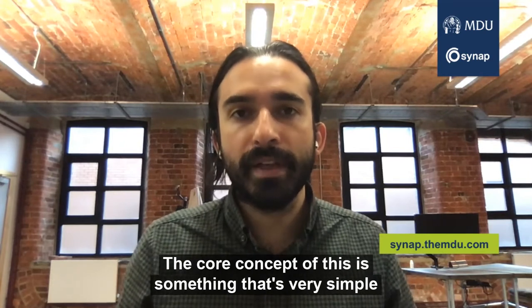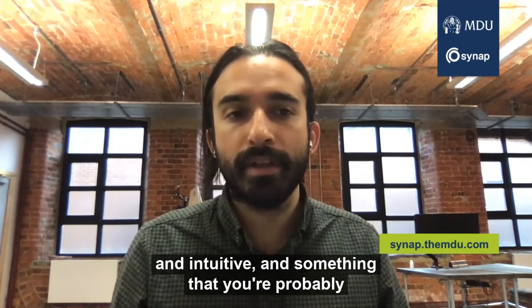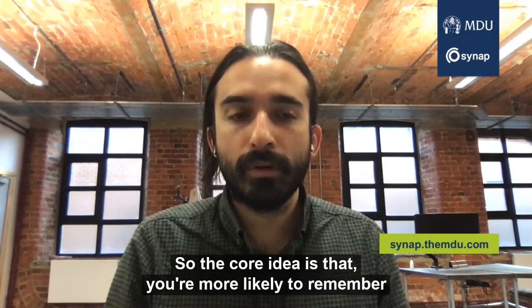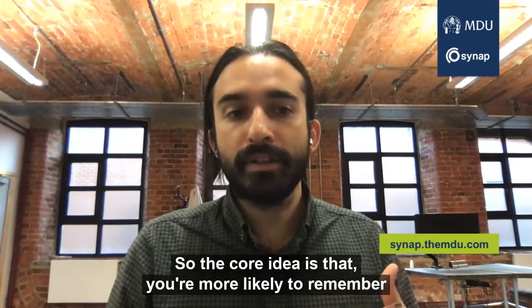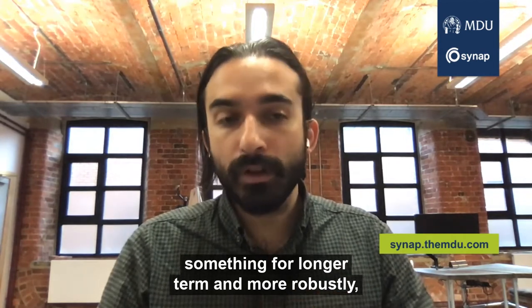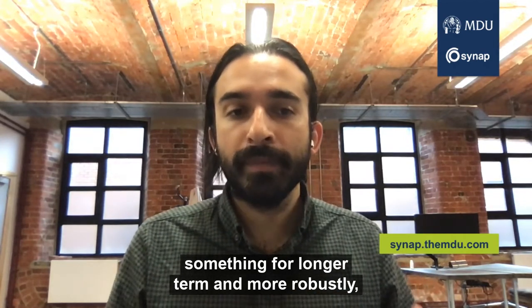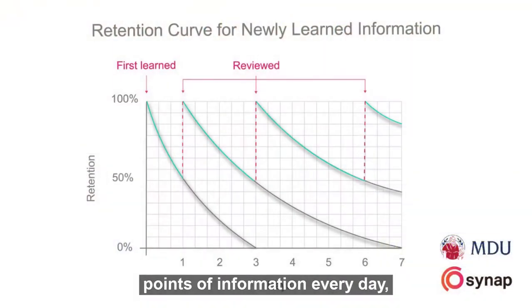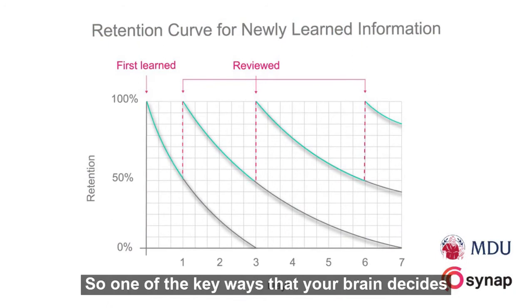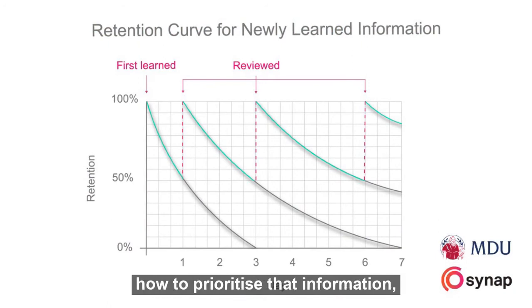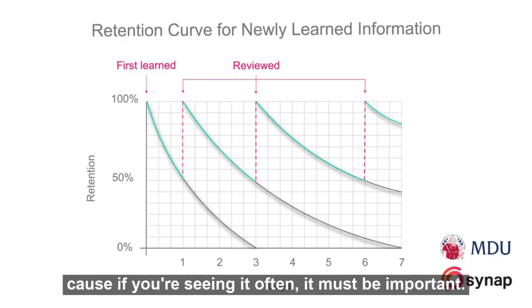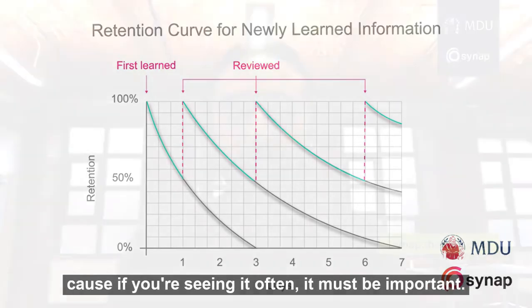The core concept of this is something that's very simple and intuitive and something that you're probably just doing naturally already. So the core idea is that you're more likely to remember something for longer term and more robustly if you see it frequently. You come across a lot of different points of information every day. You can't possibly remember all of it. So one of the key ways that your brain decides how to prioritize that information is by whether it's something that it's seeing regularly. Because if you're seeing it often, it must be important.